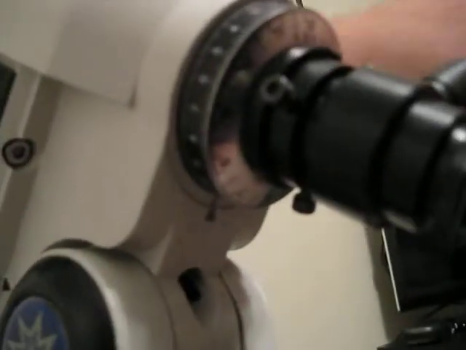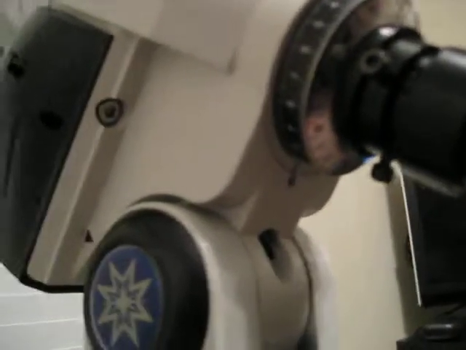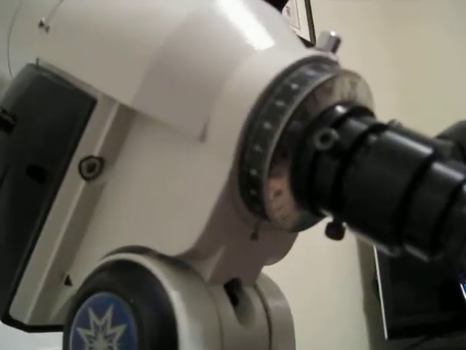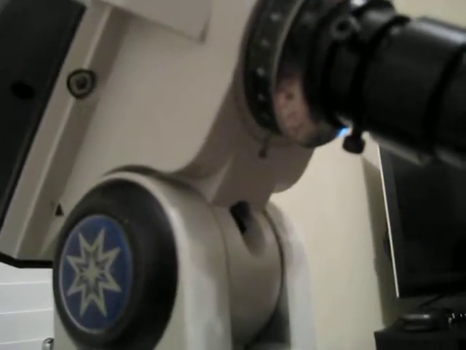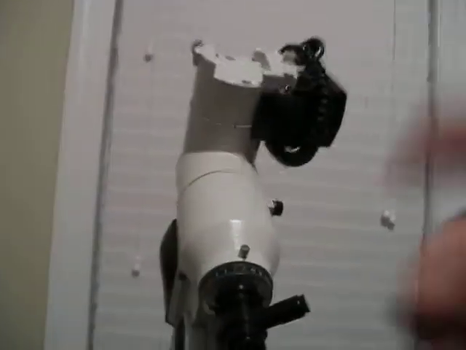Now, once you get Polaris aligned, all you do is go back to your home position, align your mark, align your top mark, and make sure your little red LED is turned off, and you are going to be aligned.